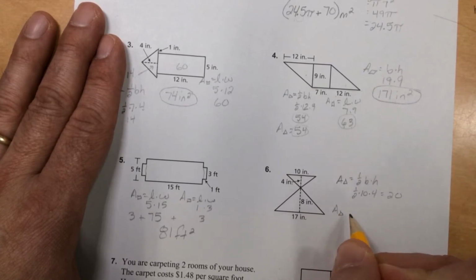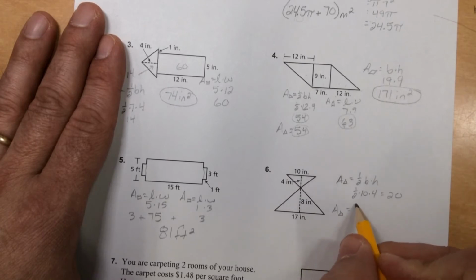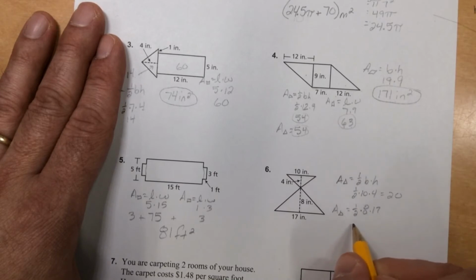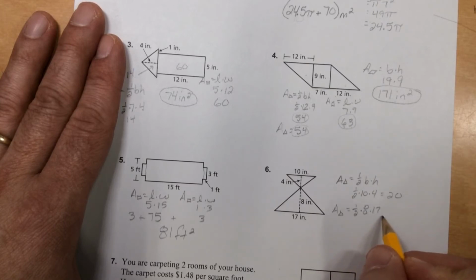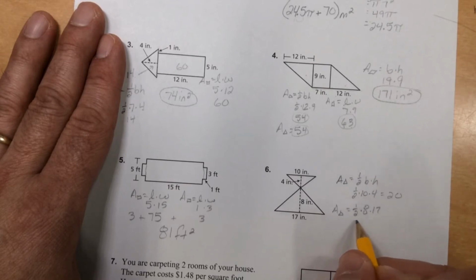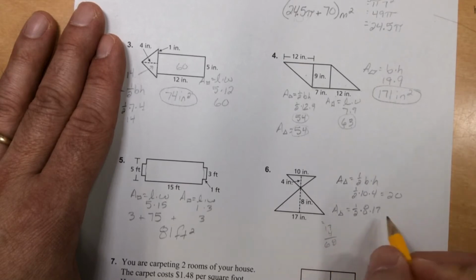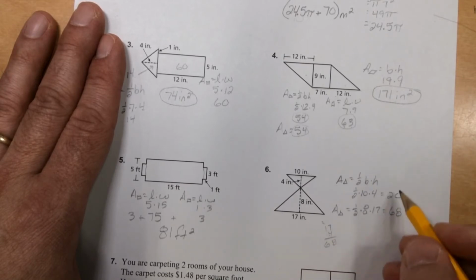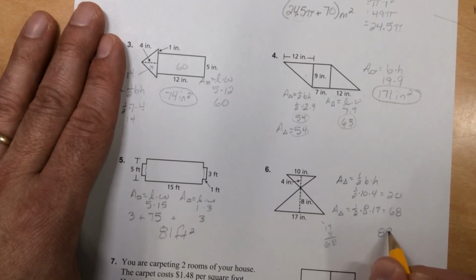Area of the second triangle, the big one, is 1/2 times 8 times 17, which would be 4 times 17. What is it? 4 times 17, 68. Add those two together, and we get 88 inches squared.